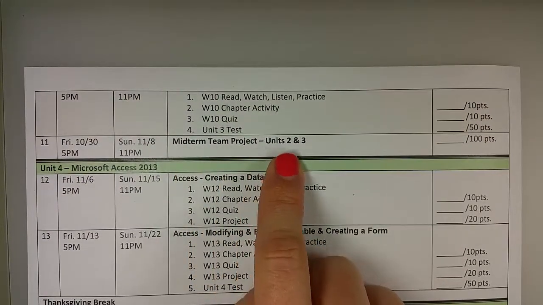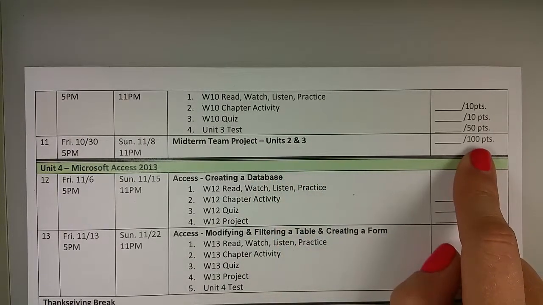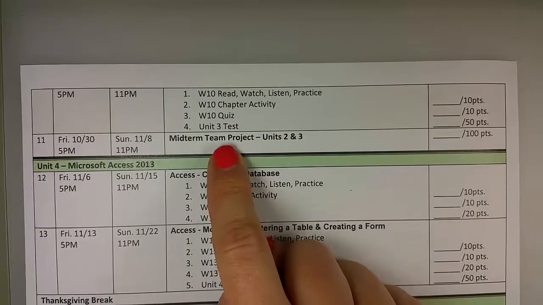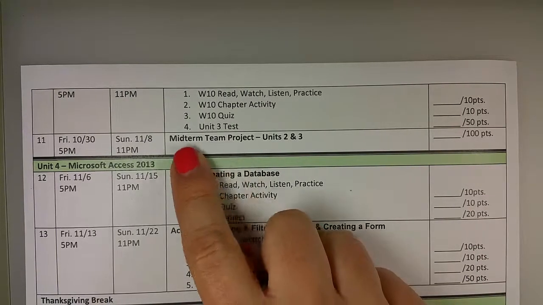Okay, so after Unit 3, you'll be spending a week on the midterm team project, so that's worth 100 points. And yes, you'll be doing that in groups. So more details to come on that, but it's the only assigned activity for that week of the course.